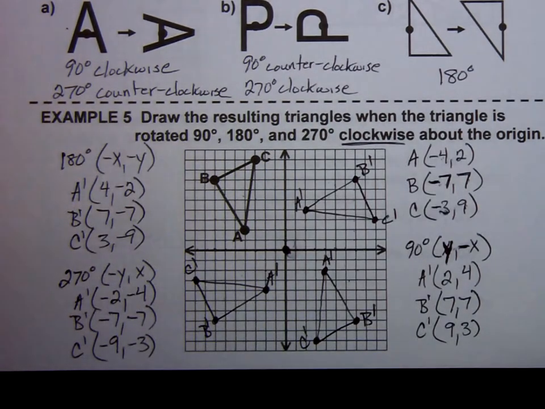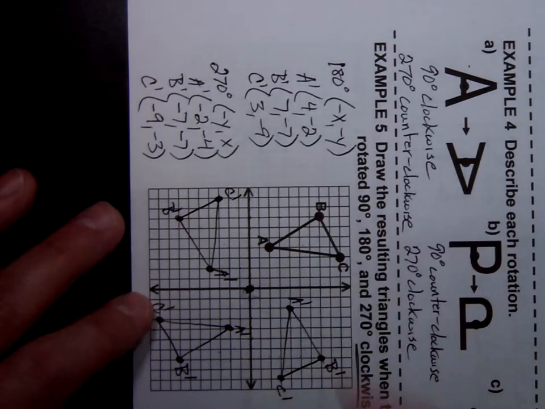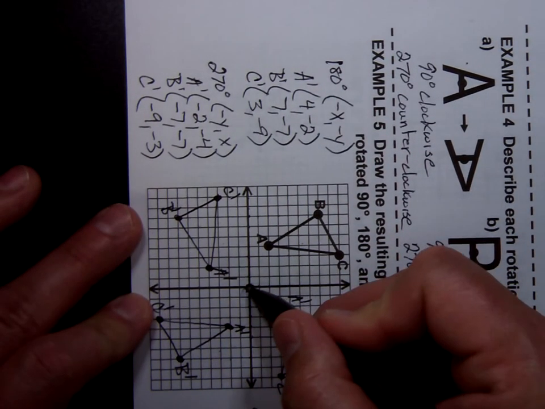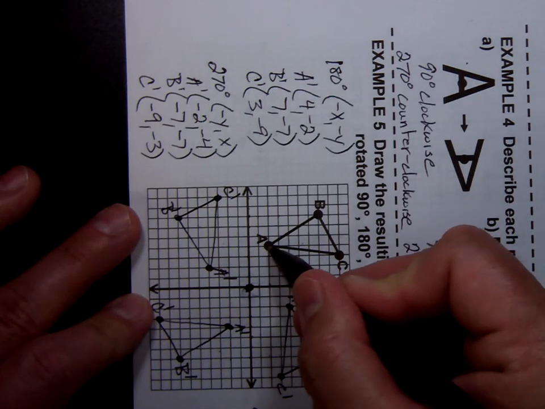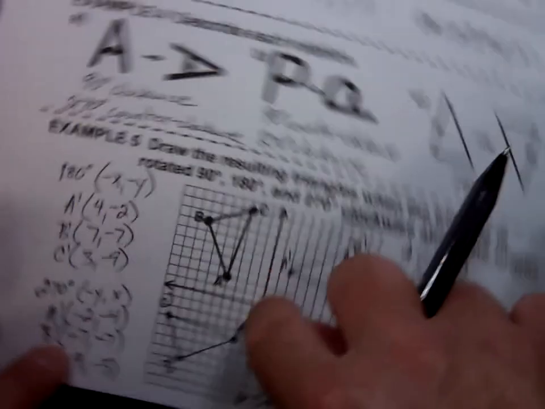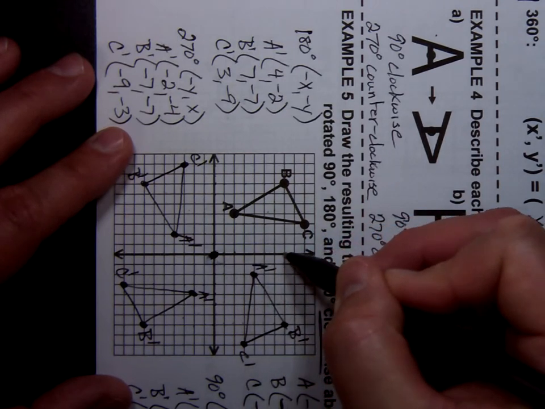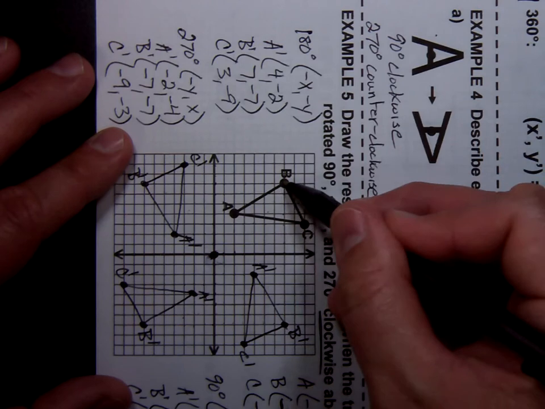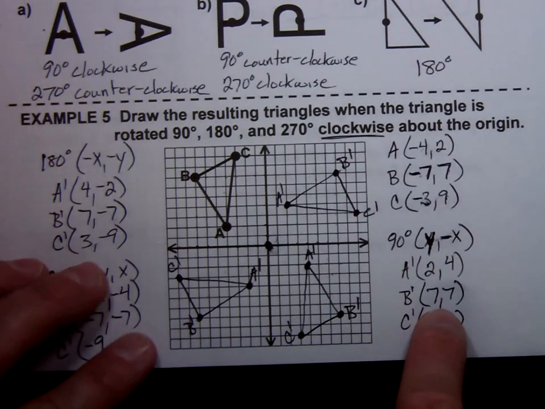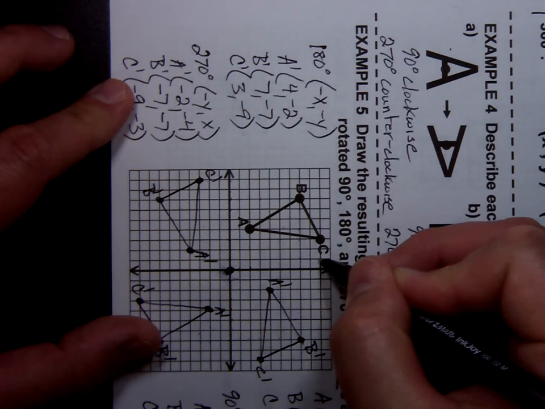So one thing I can do is, if I want to rotate this 90 degrees, rotate it 1/4 of the way around, to where it's at this quadrant. Check the points. A is now at 2, 4. Notice when we used our rule earlier, we figured out A prime was going to be at 2, 4. Rotated 90 degrees, B would be at the point 7, 7. And that's where we figured out B prime was going to be. Rotate it 90 degrees. Where is C? 9, 3, which is what we found out.